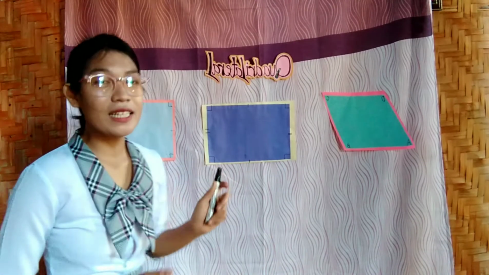So the last one is the square. The other special case of a parallelogram is a special type of rectangle. Guess what? Yes, a square. A square is one of the most basic geometric shapes. It is a special case of a parallelogram that has 4 congruent sides and 4 right angles.